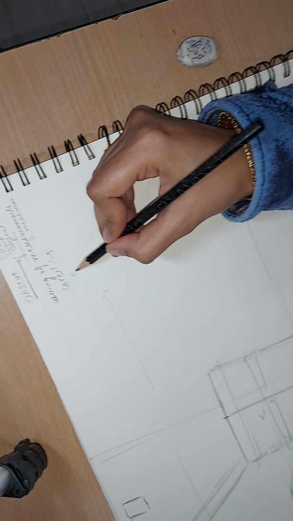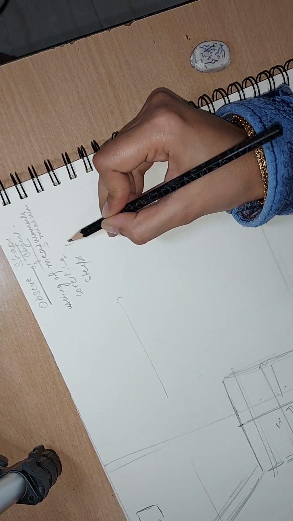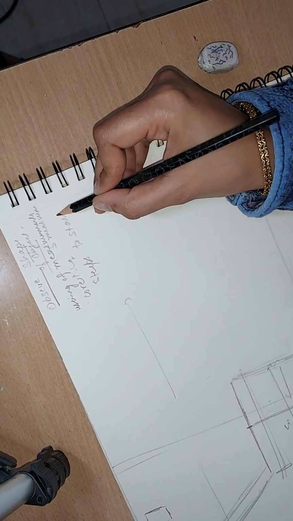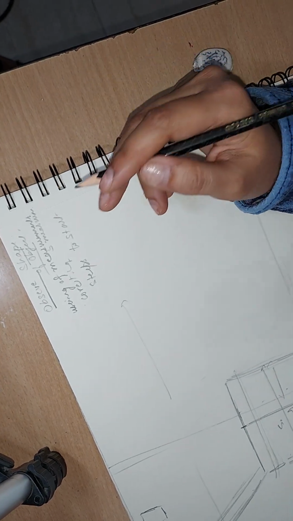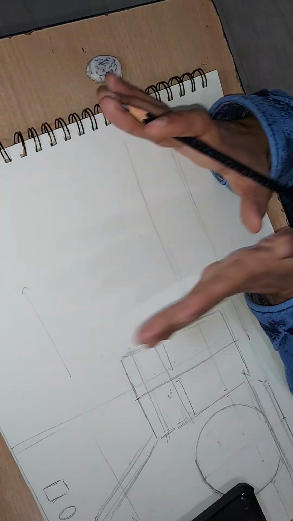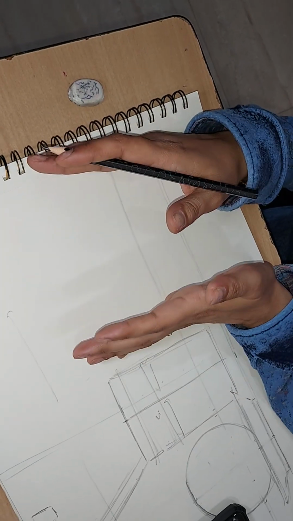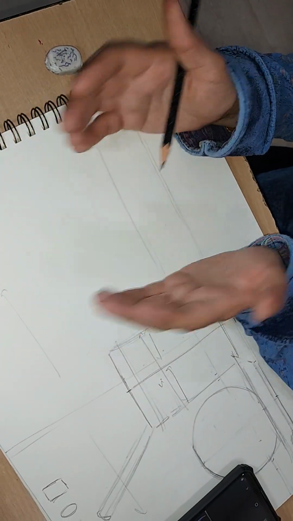And the steps to start. These are the basic things that you have to keep in mind before starting still life drawing. So now the other two objects you can start yourself and try. If you face any problem, let me know.